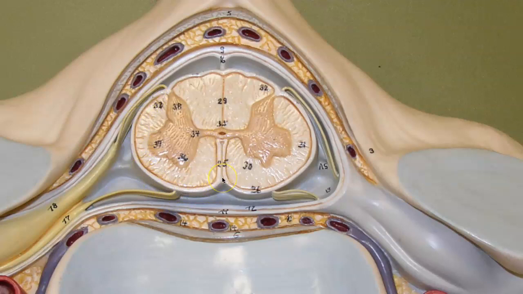This structure here is the anterior median fissure. This is the posterior median sulcus. Here's our white matter. We have a right side and left side of the spinal cord, but this area back here is what? The dorsal column, or the dorsal funiculus. Here's our lateral column, our lateral funiculus. Here's our ventral column, our ventral funiculus. Lots and lots of myelinated axons in here, right? They're going to be sending ascending sensory tracts up to the brain, and they're going to be receiving those descending motor tracts from the brain.